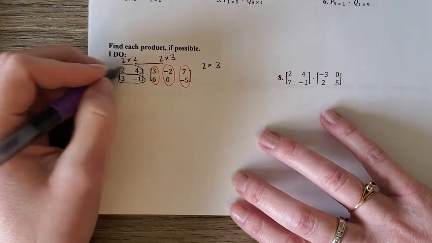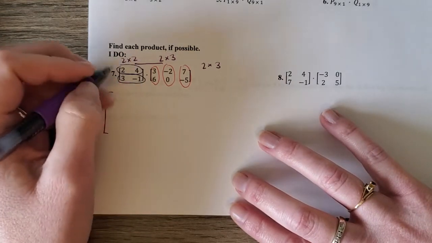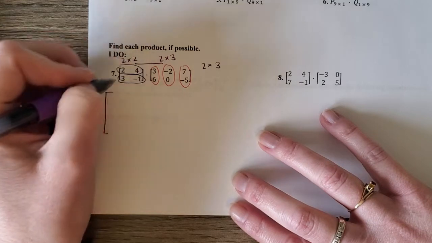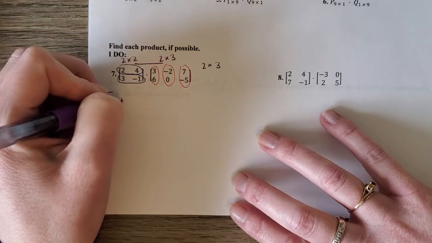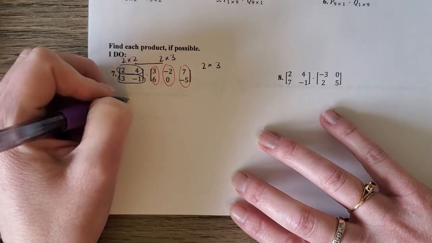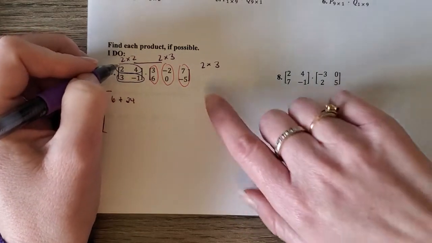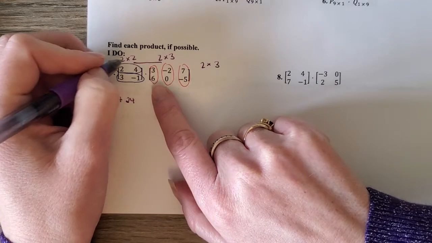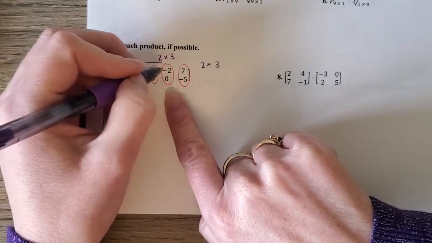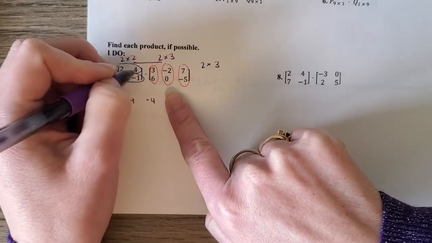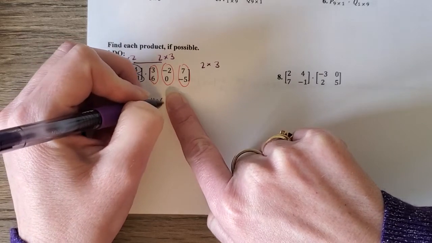And you have a choice. You can actually write that 2 times 3 and write it out, or you can do the math. 2 times 3 is 6. And then we're going to add that to 4 times 6 is 24. Okay, and then we're going to do the same thing. We're going to go from the 2 and the 4, flip and land on here. The 2 on the negative 2 is negative 4. 4 times 0 is 0.